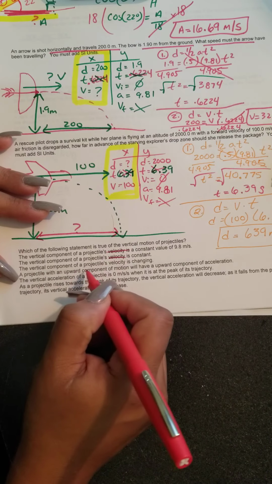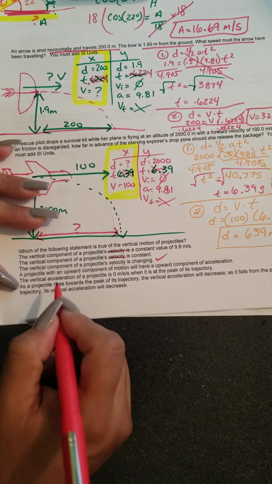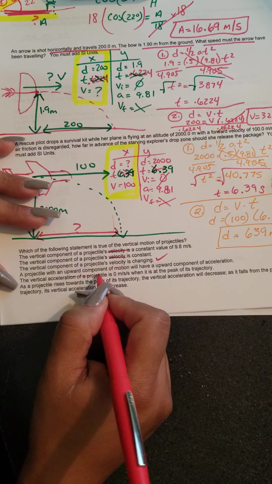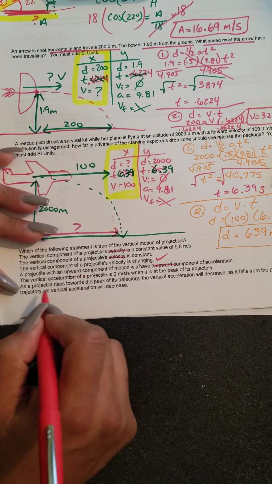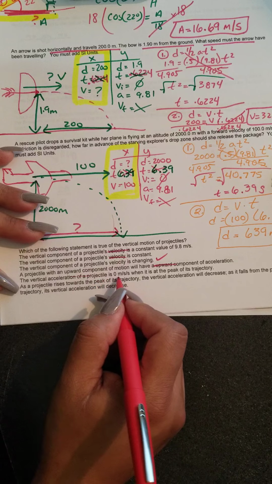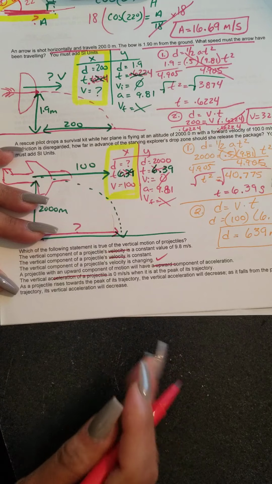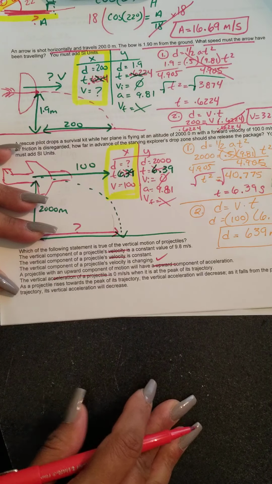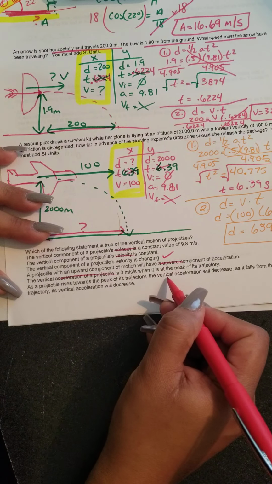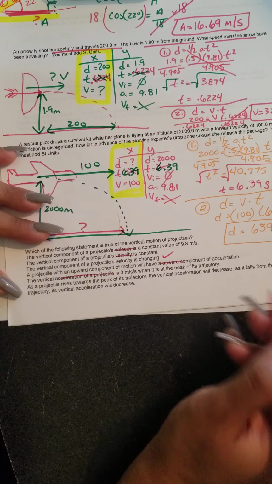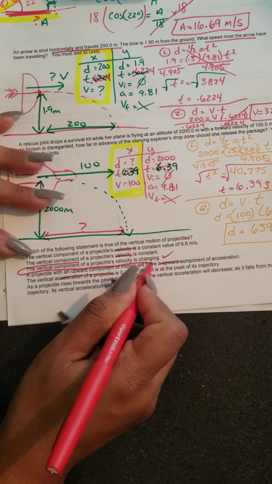The vertical component of a projectile's velocity is changing. Oh, yes, I just said that. Changing. I like that. Let's keep going, though. A projectile with an upward component of motion will have an upward component of acceleration? No, not at all. A vertical acceleration of a projectile is 0 meters per second squared at the peak? No, absolutely not. The velocity is 0, but not acceleration. As a projectile rises towards the peak of its trajectory, the vertical acceleration will decrease? No. Acceleration is going to remain the same. So far, this is the only one that is correct.